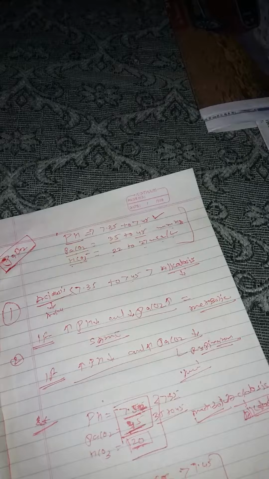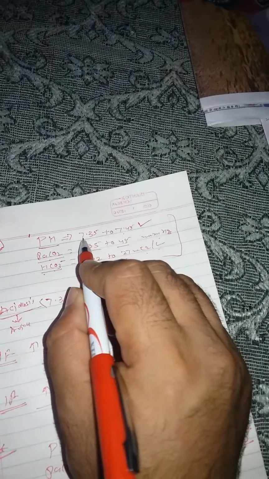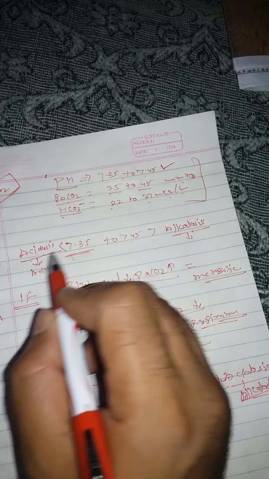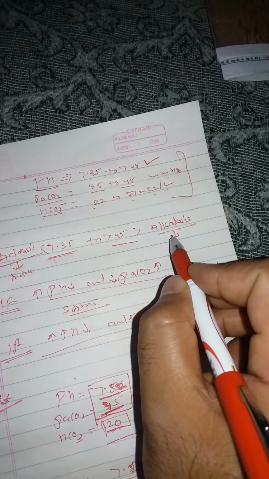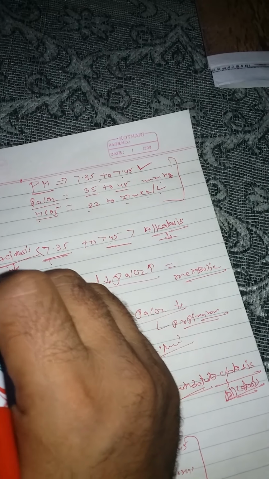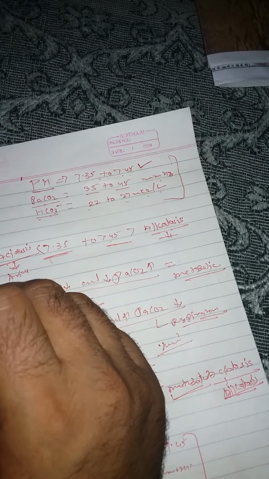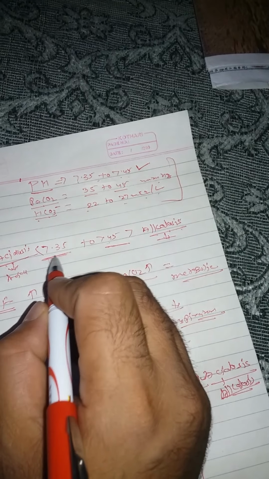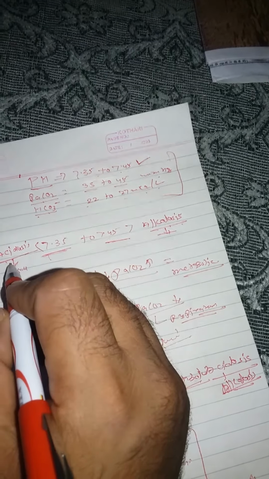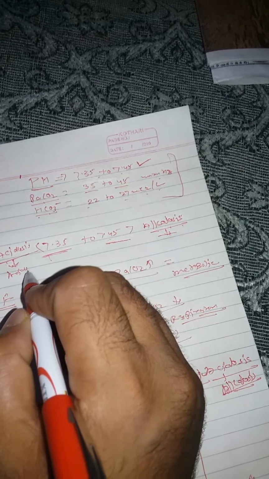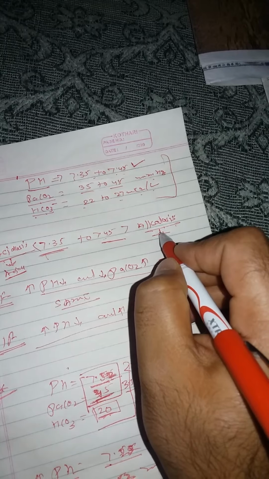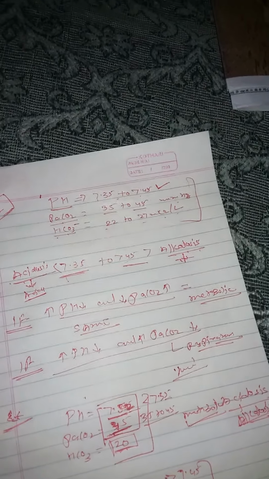When you see the question, first of all you will see the pH, and pH tells whether it is acidosis or alkalosis. If the pH is less than 7.35, it is acidosis, or if it is more than 7.45, it is alkalosis. It is the simplest way to find out whether your question is about acidosis or alkalosis. If it is less than 7.35, close to 7, it is the acidic behavior of a buffer, so we call it acidosis. If more than 7.45, it is the alkaline behavior of a buffer, so we call it alkalosis.